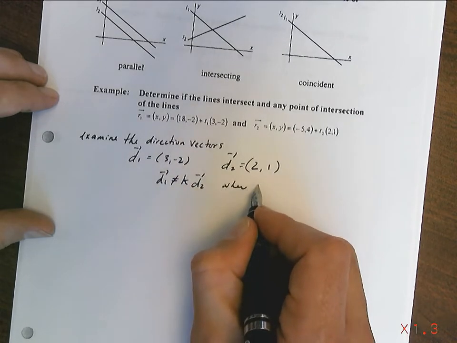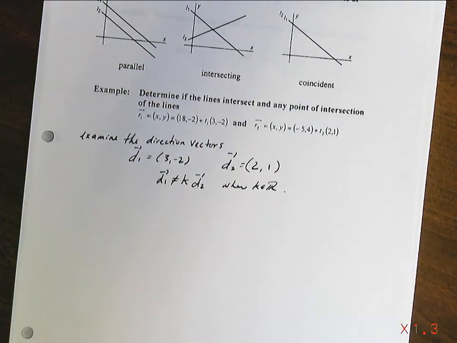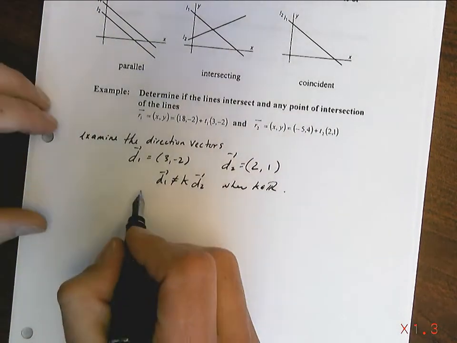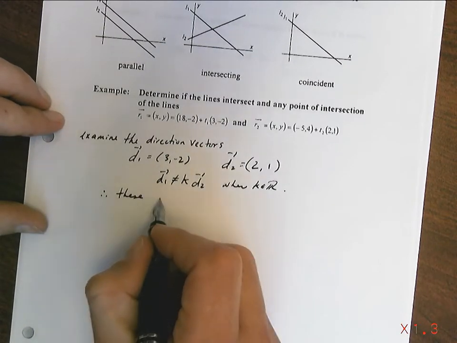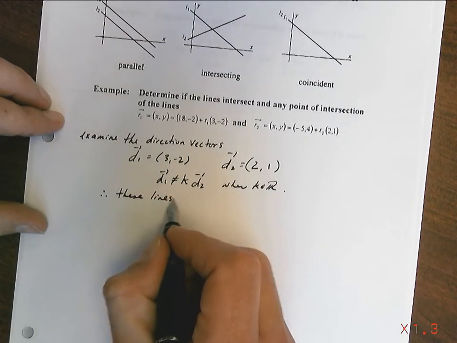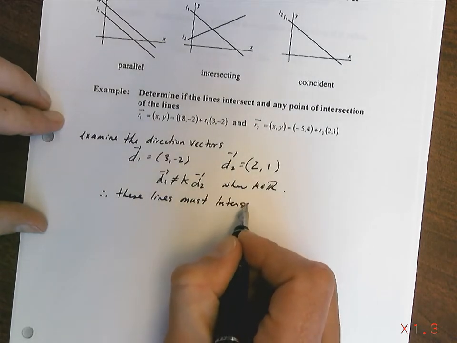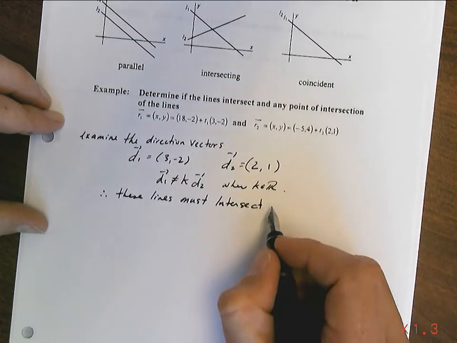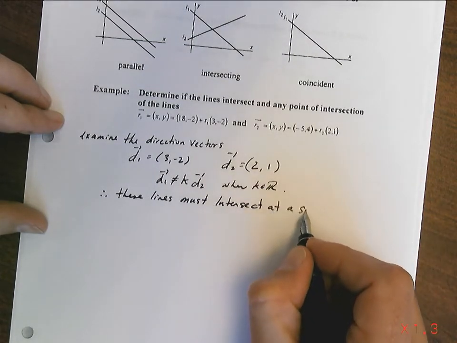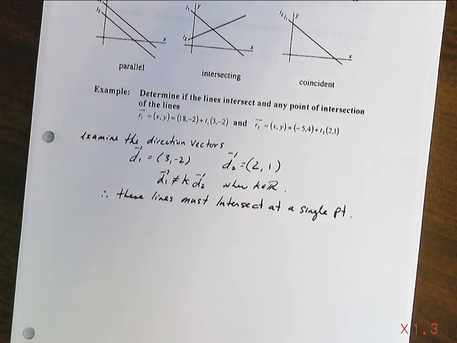Where k is a scalar value. Okay? Therefore, these lines must intersect. And they must intersect, since we're in two-dimensional space, at a single point. Okay, so now how are we going to find that single point of intersection?